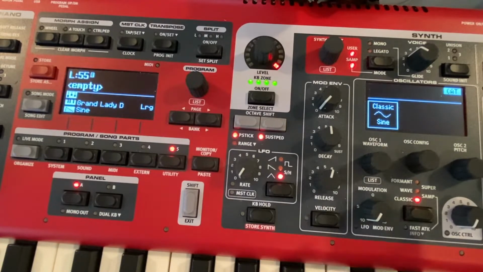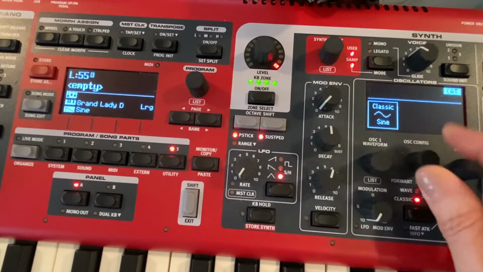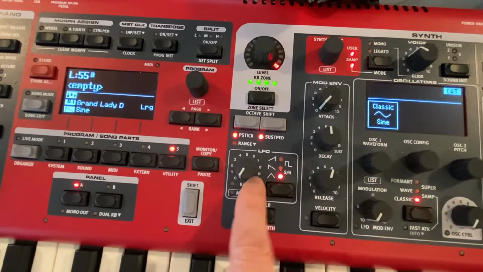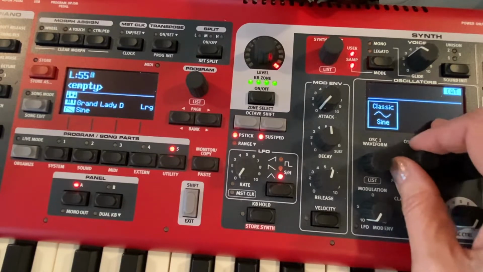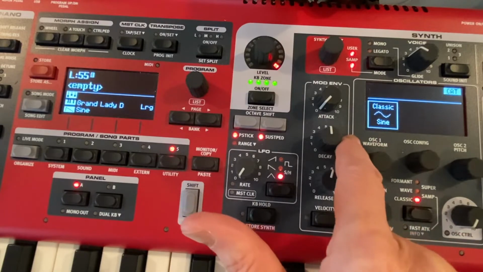What that allows you to do, if you have the know-how, is to create a patch from scratch. You select your oscillator, select your waveform pattern, and go from there. That's a much more in-depth video on how to do that. And I know just enough to be dangerous.